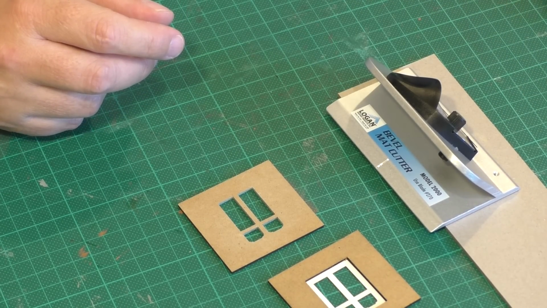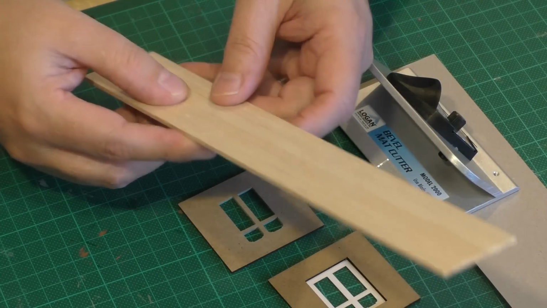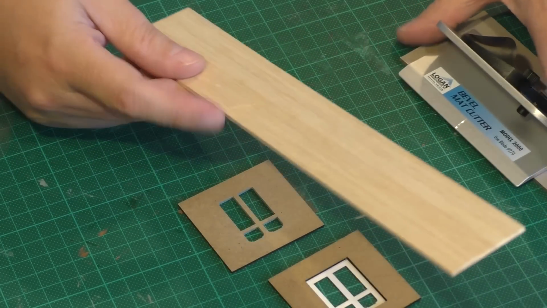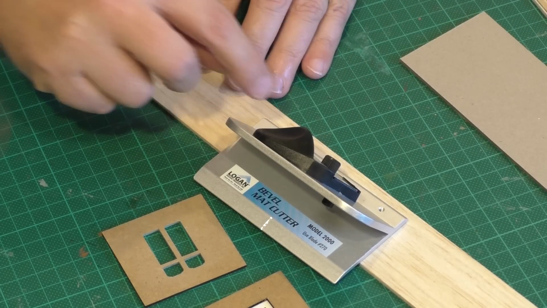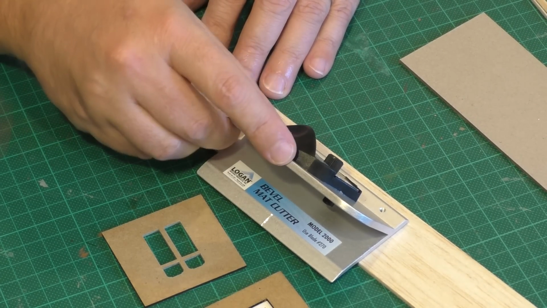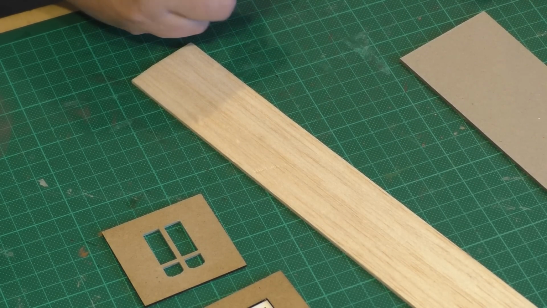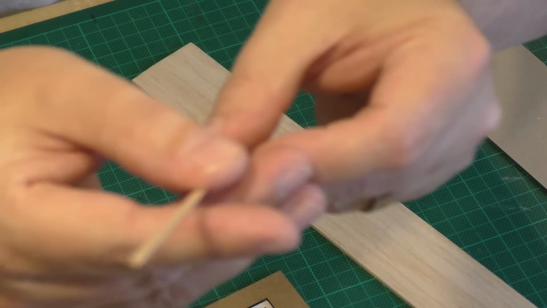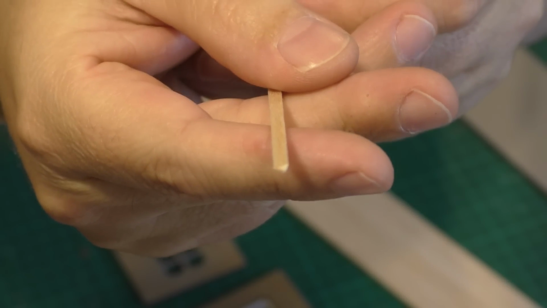So my next option was some 2mm balsa wood. This is a reasonably light balsa, not a high density balsa, and the cutter can cut through it very nicely. It does a beautiful 45-degree cut through balsa wood. Then it was a case of getting these strips, and here's a strip trimmed out with this 45-degree.